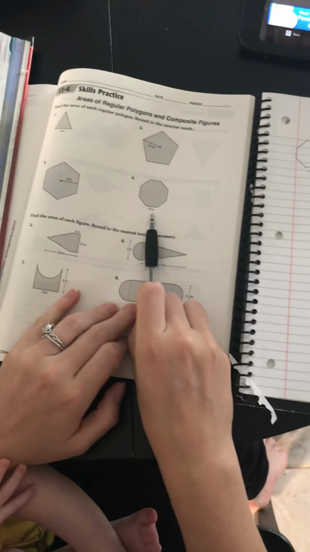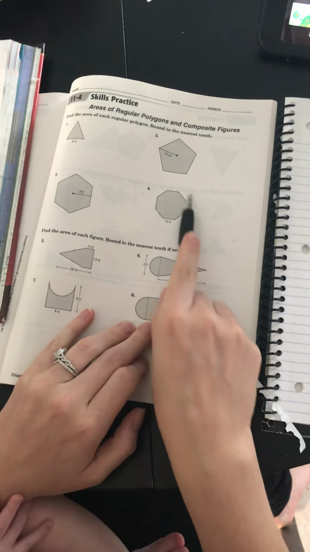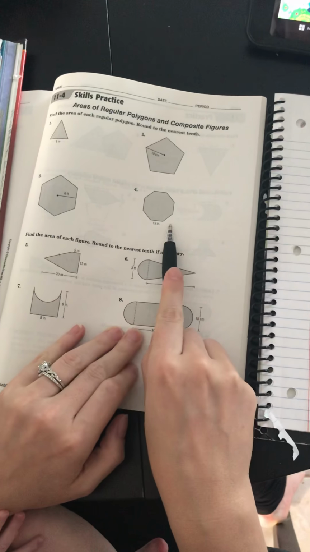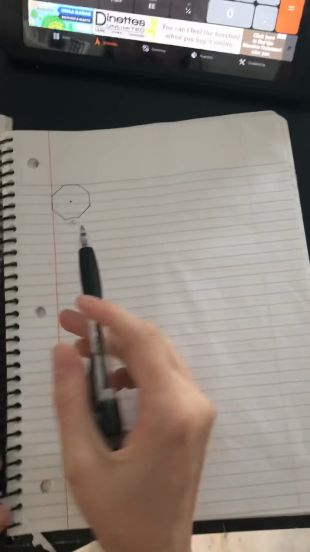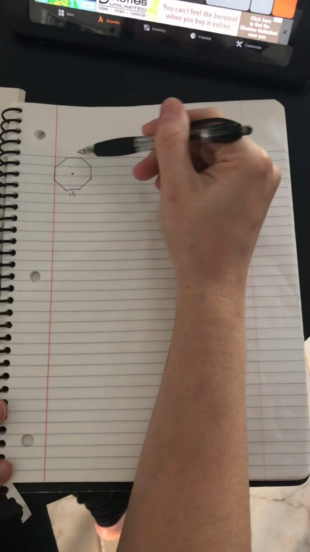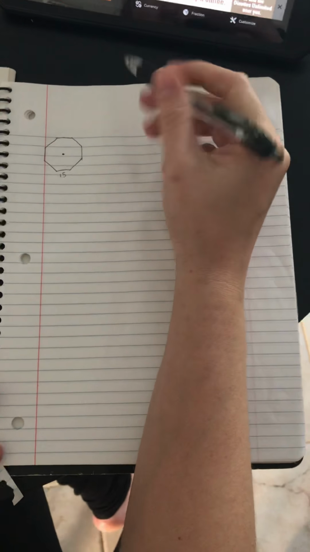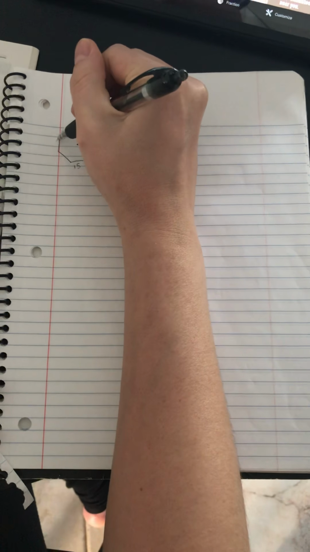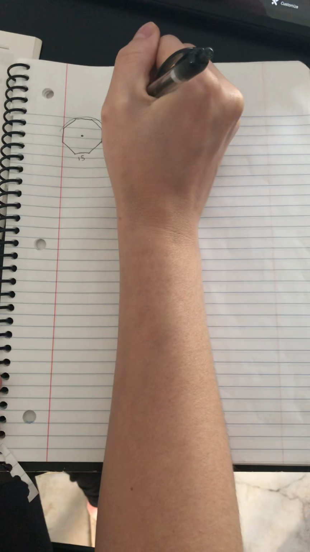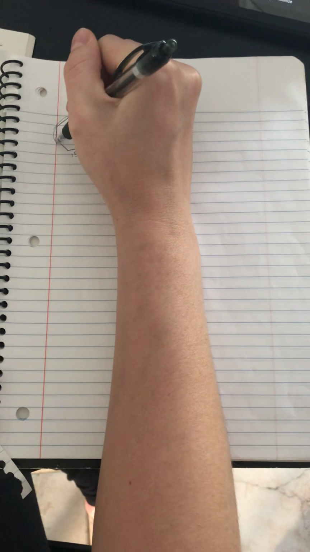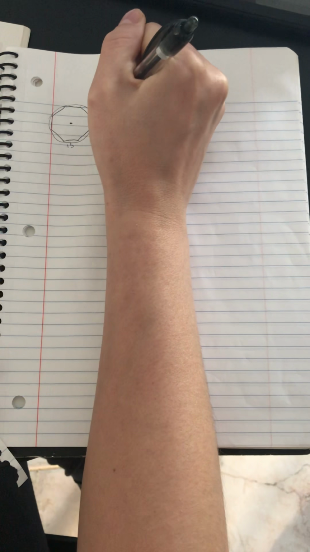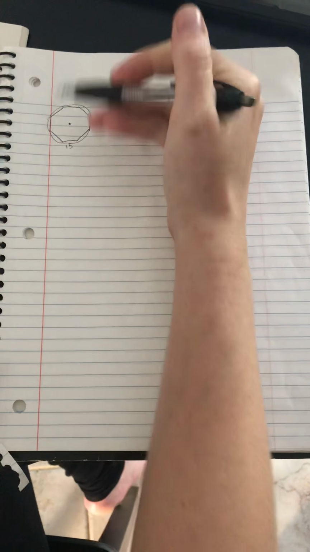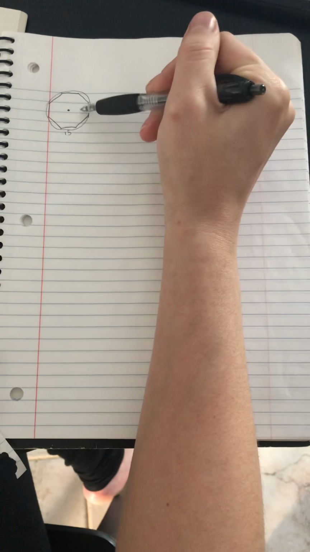All right, so we are going to be looking at number 4 in our workbook. For the area of regular polygons, we're working with an octagon here. An octagon has 8 sides. I just redrew it on my paper and added a center. So since an octagon has 8 sides, we are going to pretend that it is inscribed in a circle where the circle touches all of the points, the vertices of our regular octagon.